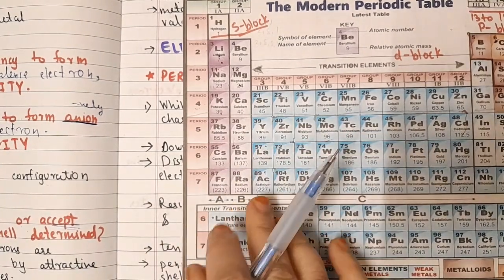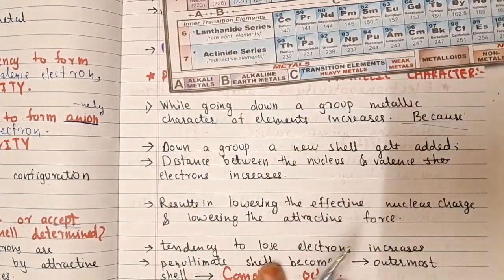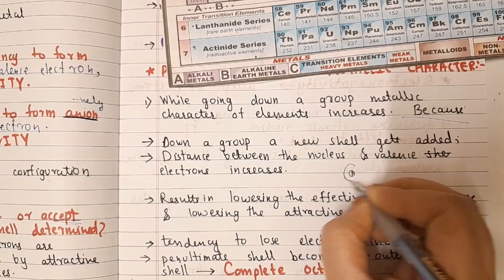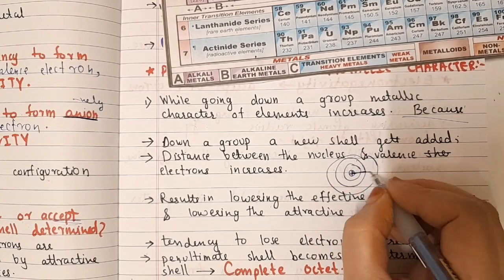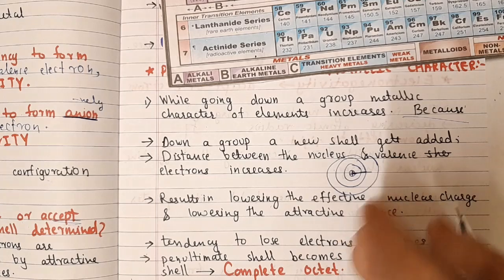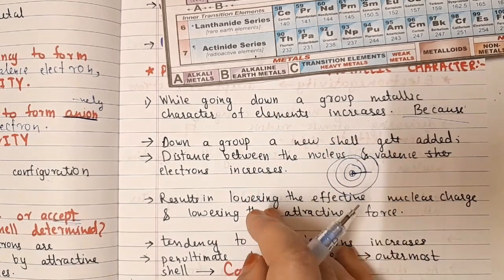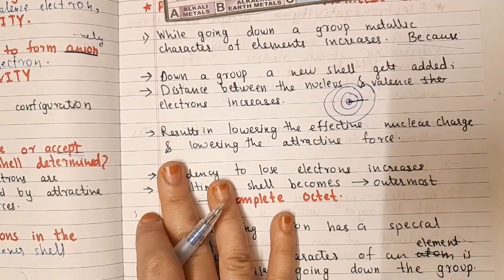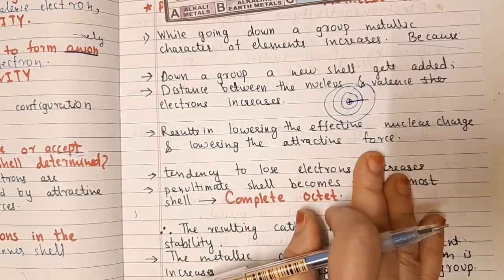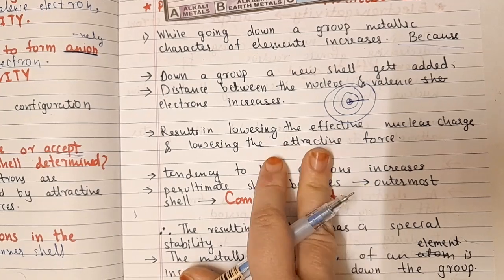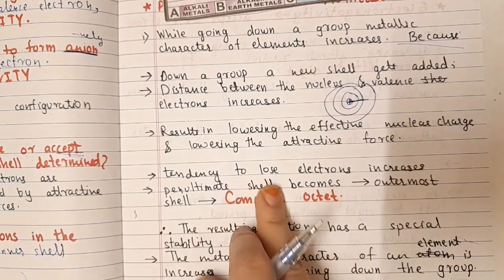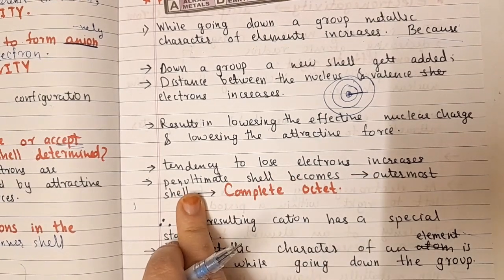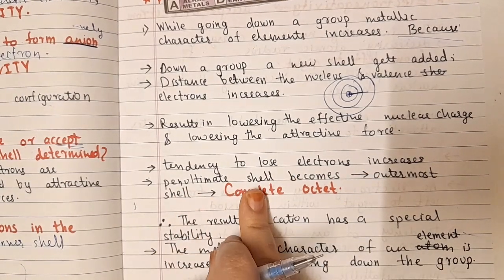This results in an increase in the distance between the nucleus and the valence shell. As the new shell is added down the group, this results in lowering the effective nuclear charge and thereby lowering the attractive force between the positively charged nucleus and the electron. As a result, the tendency of the atom to lose electrons increases, and the penultimate shell becomes the outermost shell.